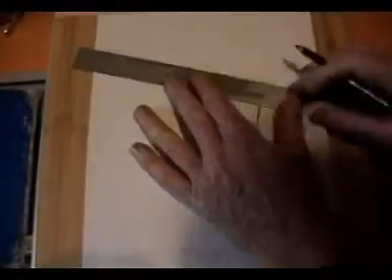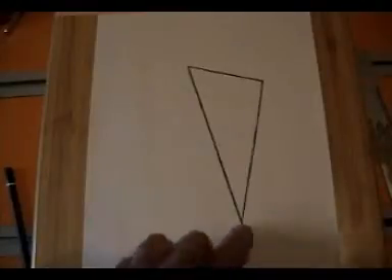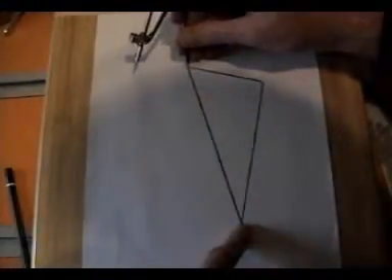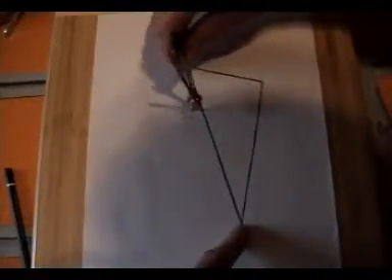Here's a triangle. Start by picking a corner. This one is the one I've chosen. We're working from the 2 sides adjacent to that corner, here and here. First, we're going to construct a 90-degree angle from each of these sides.